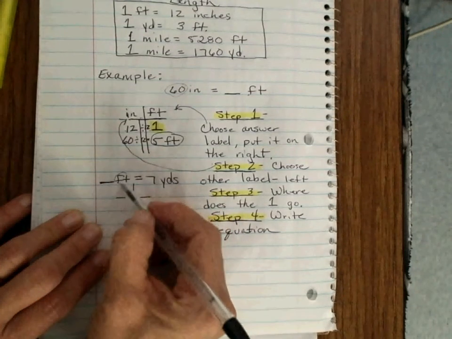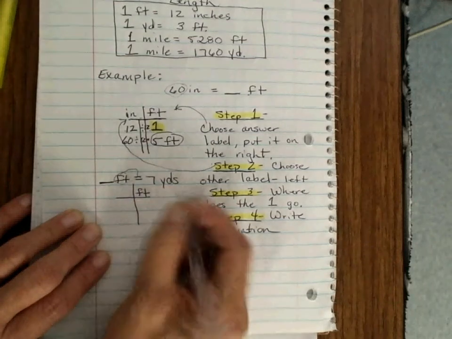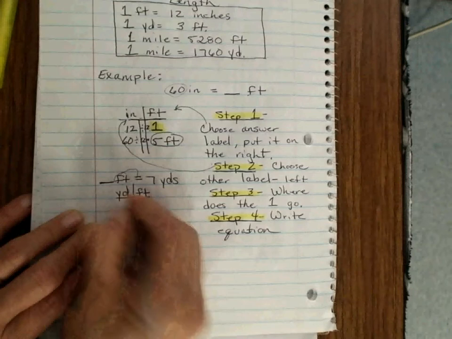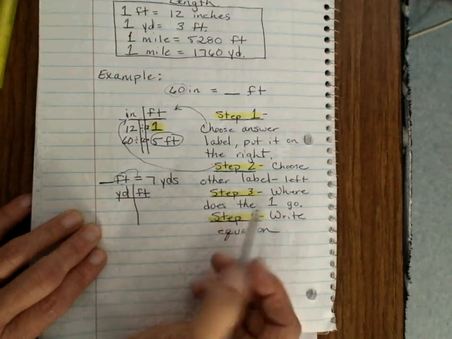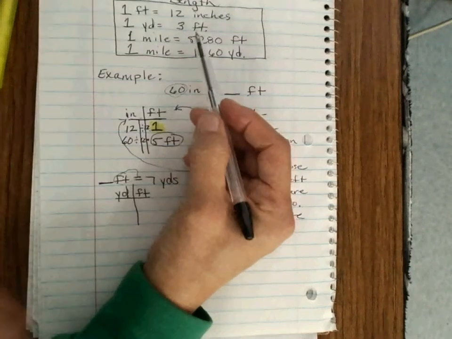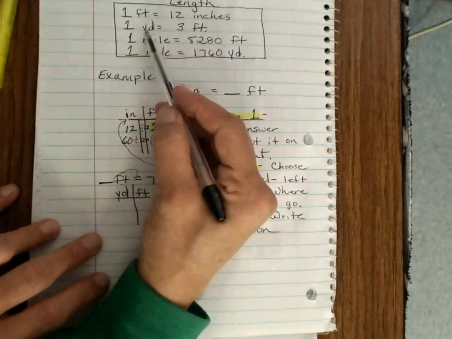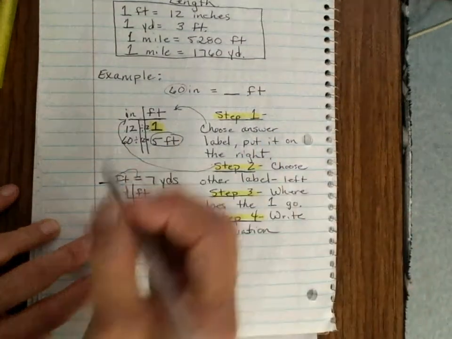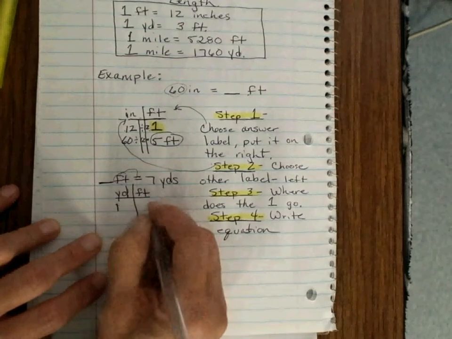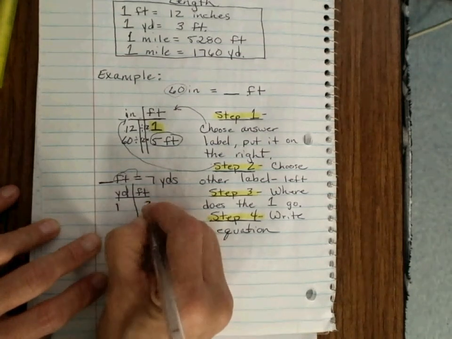Well, my answer label is feet. I want to know feet, so it goes on the right. And so then my other label, which is yards, goes on the left. Now, where does the 1 go? So I'm going to look back up here in my conversion chart, and I see that 1 yard is 3 feet. So I'm going to put the 1 over here, because that's where my 1 yard equals 3 feet.